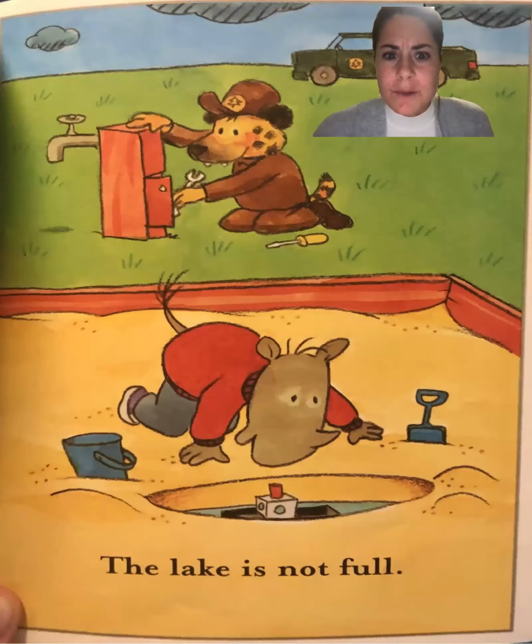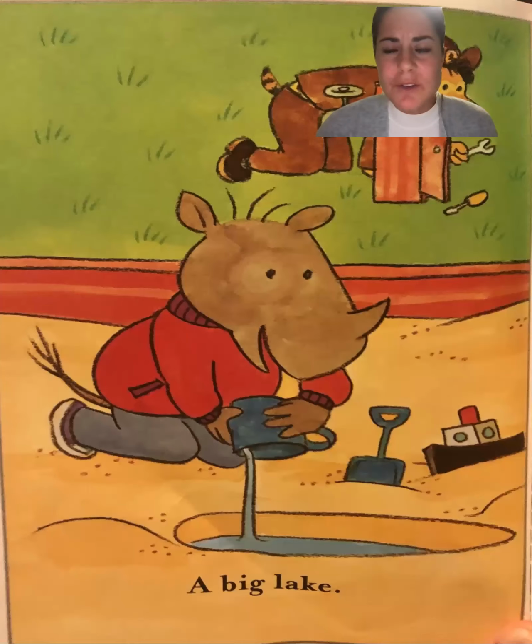Oh, hey, story detectives. I just want to let you know that I've read this book before and I have never noticed this worker right here fixing what kind of looks like a water fountain. And I just want to tell you, I have never noticed that before.